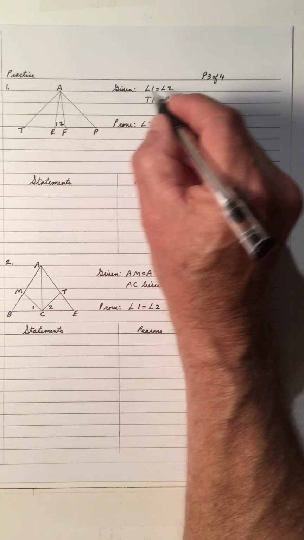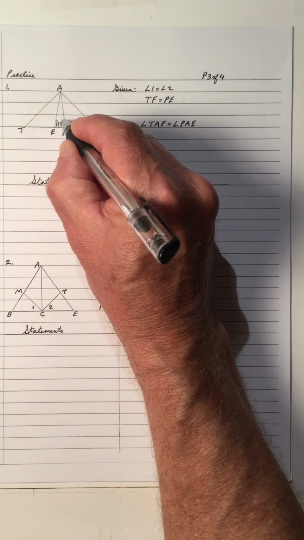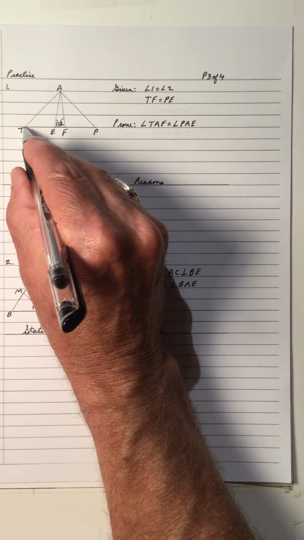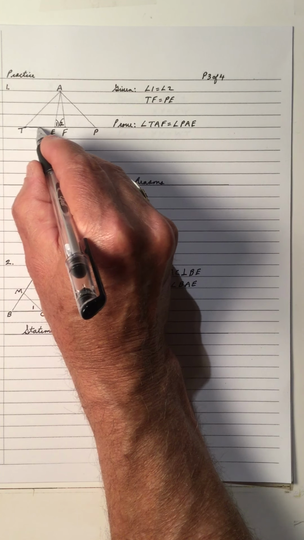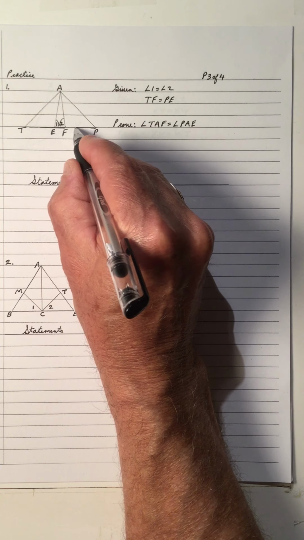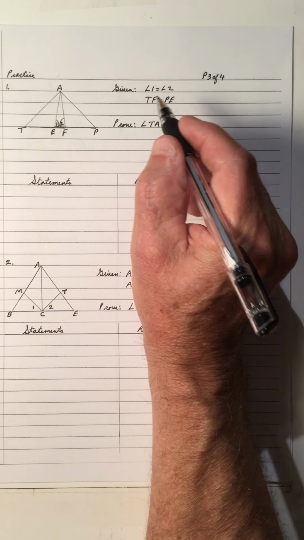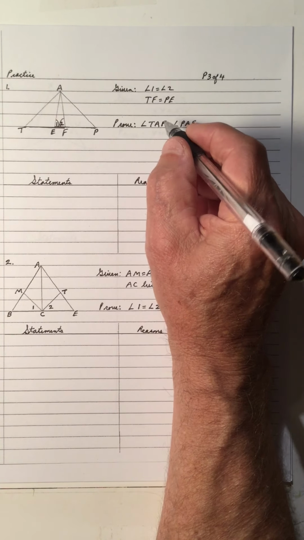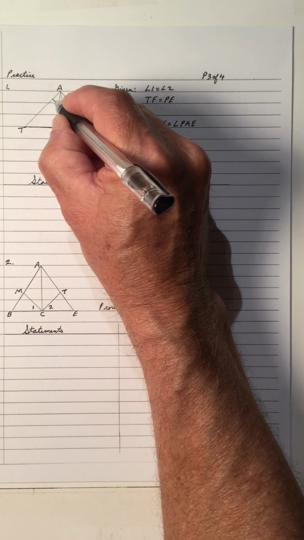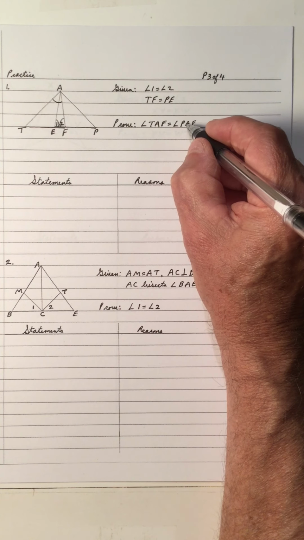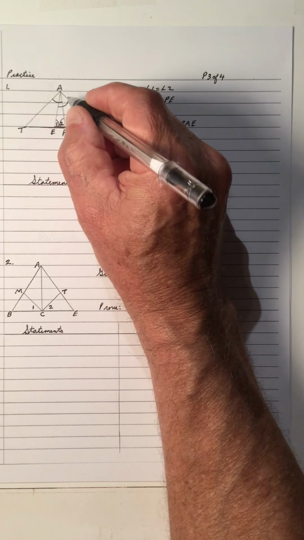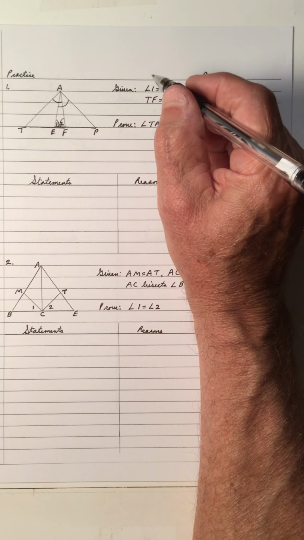Given that angle 1 is equal to angle 2, there's angle 1 equals angle 2. Given that TF is equal to PE, notice they're overlapping a bit here. And we have to prove that the triangle TAF, which is this one, is equal to PAE, which is this one. So notice there's an overlapping here.